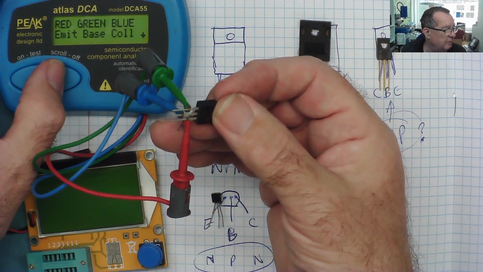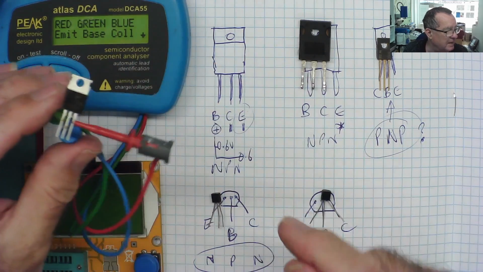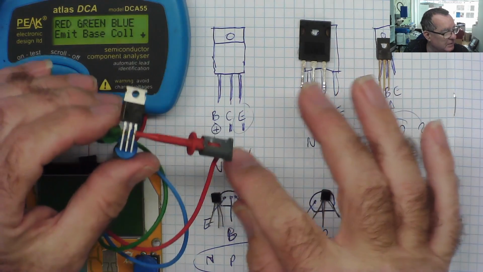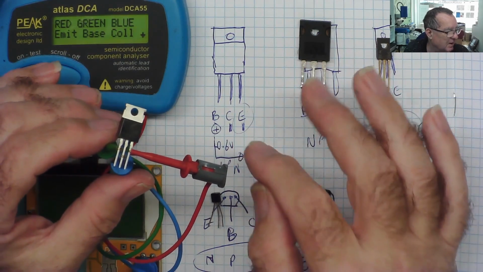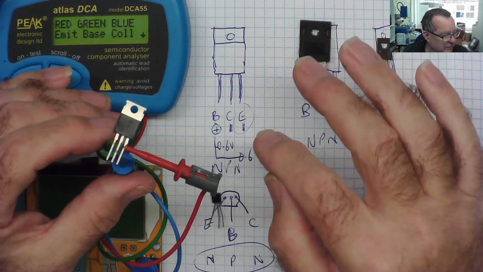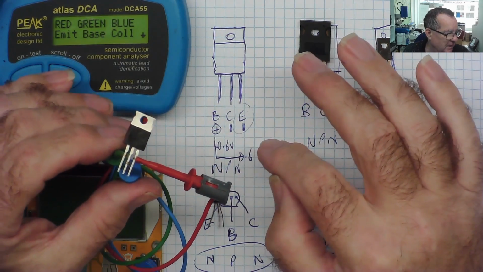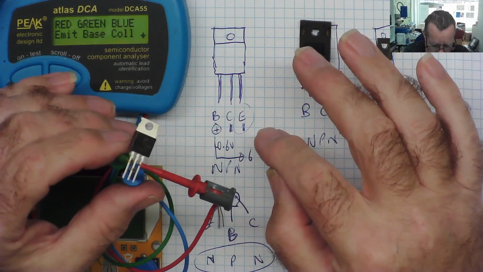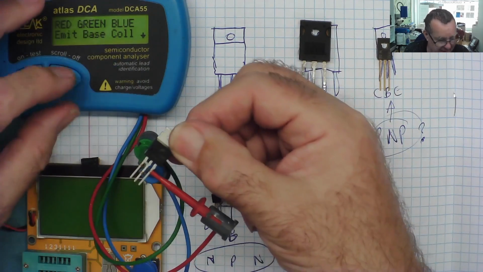So the green is the base and the red is the emitter, and you can see it matches the layout that we worked out with the multimeter, based on the emitter having a slightly higher voltage. Sometimes, occasionally, you'll find a transistor that doesn't work and the base collector, base emitter are the same. There was only 0.01 difference on this, but there was enough to tell us. So that's the actual transistor.